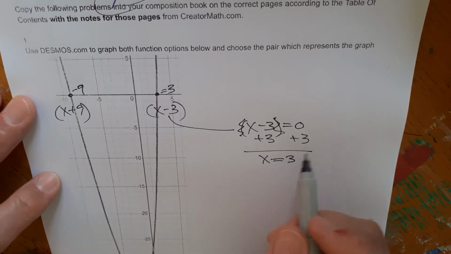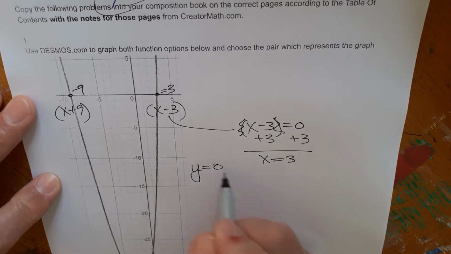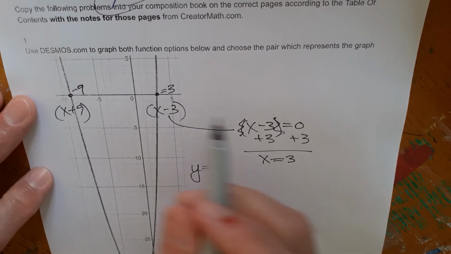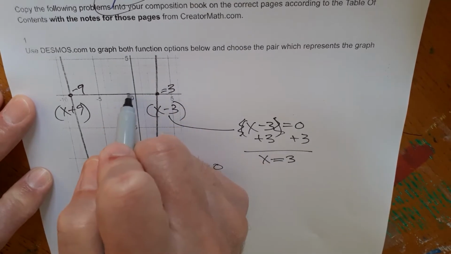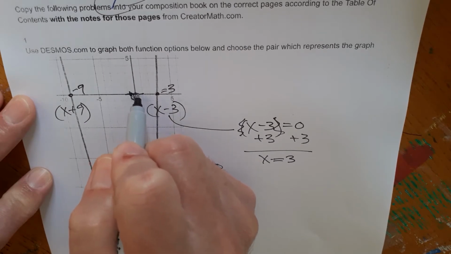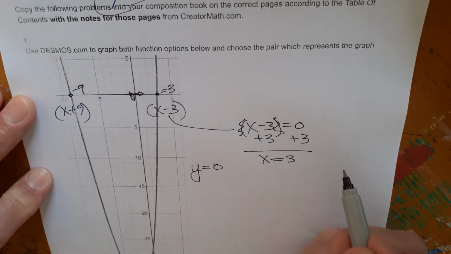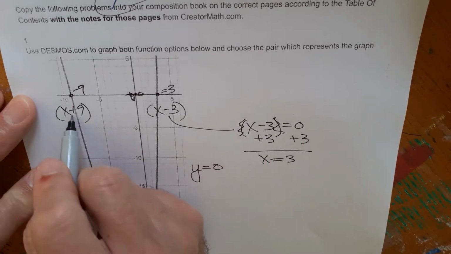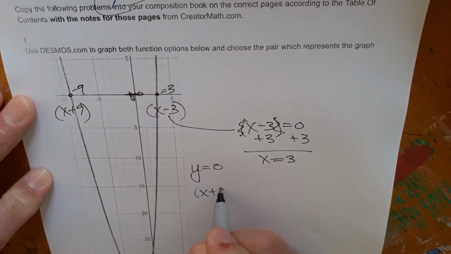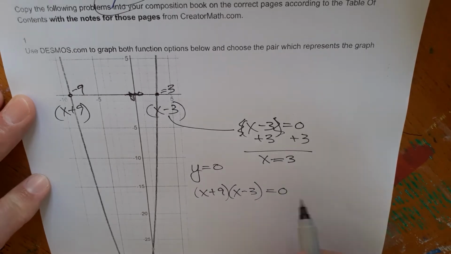And why is this the case? Because we must put y equal to 0 to find the roots. If you notice, here's the y-axis. The value of y right here has to be equal to 0 for these 2 points to emerge. So if you have two binomials like x plus 9 times x minus 3, this has to be set equal to 0, because a times b must equal 0 according to the zero multiplication rule.